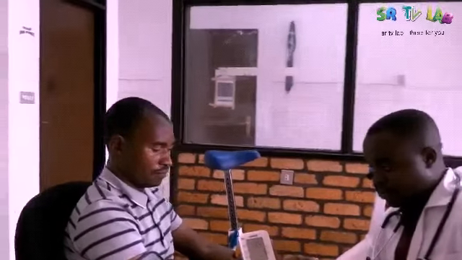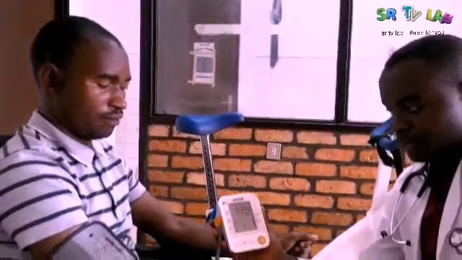Now let's calculate and see the result at rest. Good. You remember the target heart rate is a percentage of the maximum heart rate.